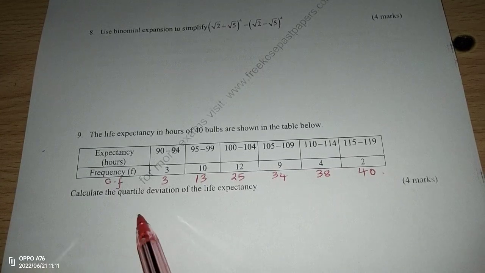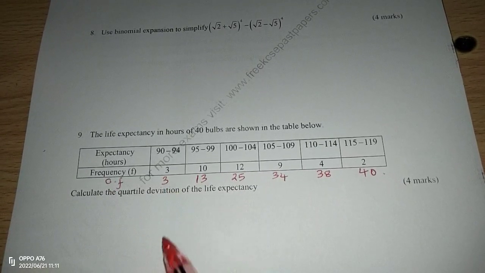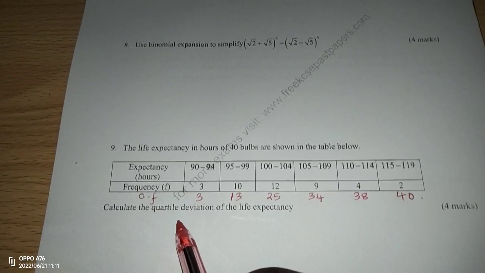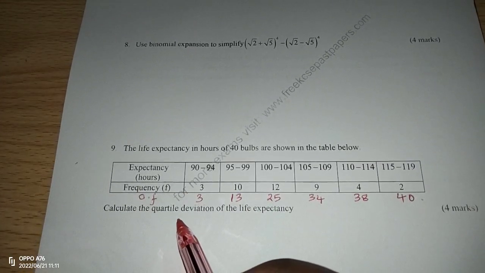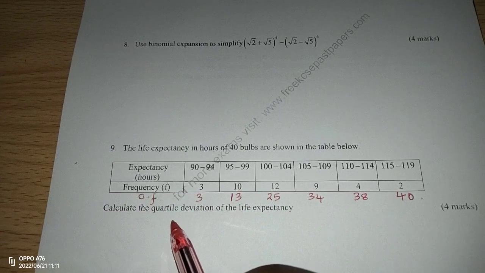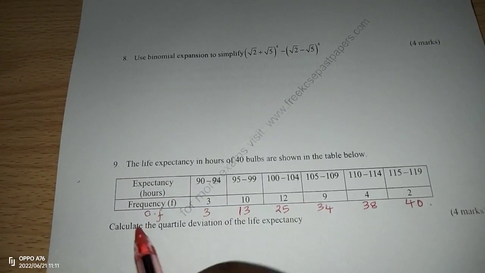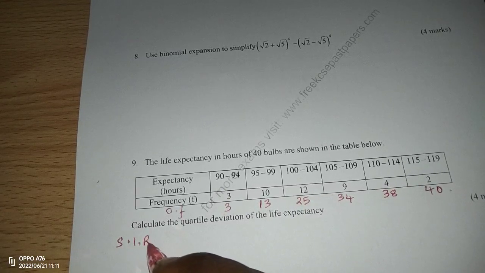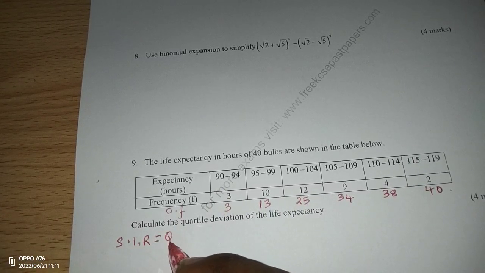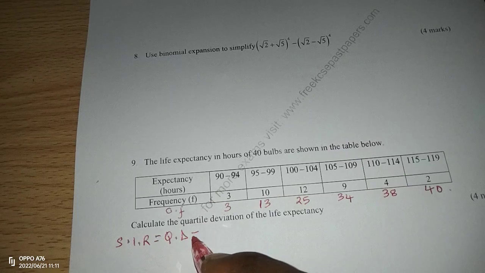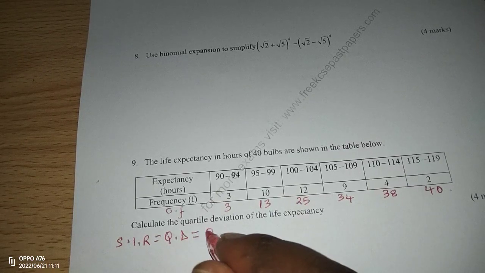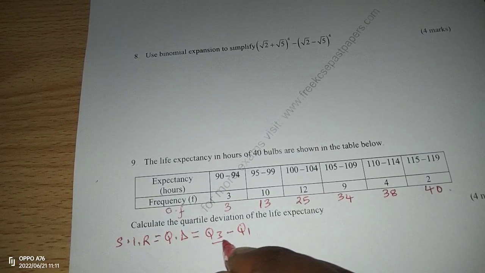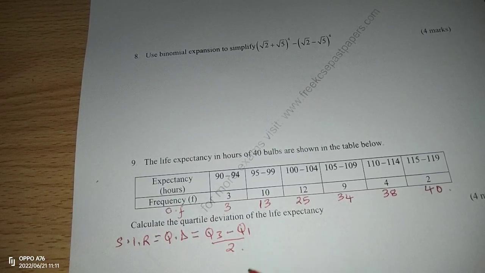So for us to determine what we call quartile deviation, we first of all have to know that quartile deviation is another name for semi-interquartile range. So we are calculating the semi-interquartile range, which is half of the interquartile range. Therefore, the quartile deviation will be given by Q3 minus Q1, all over 2.